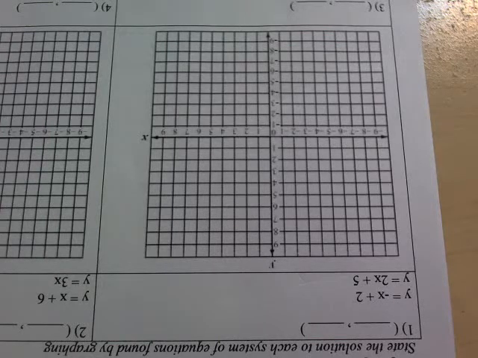This is the homework helper for the review worksheet over graphing to solve systems of equations. Let's go ahead and take a look at the first couple of questions together here. Number 1 says y equals negative x plus 2 and y equals 2x plus 5.